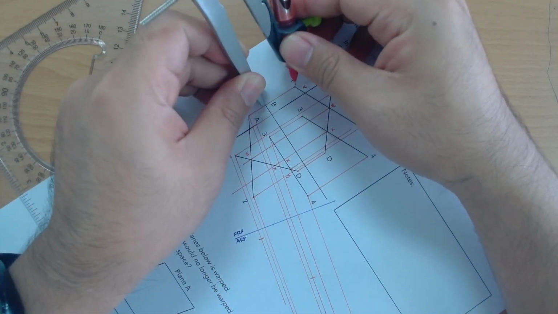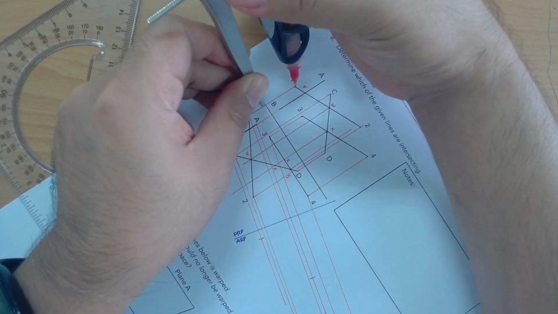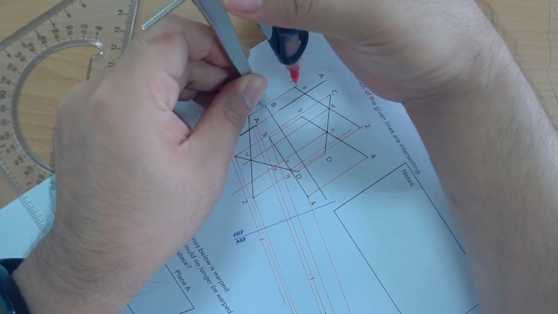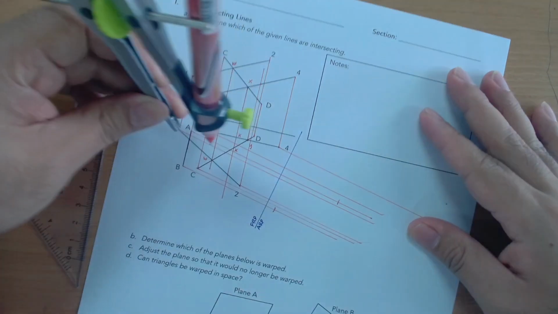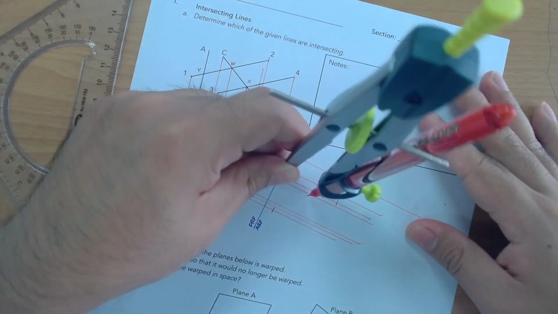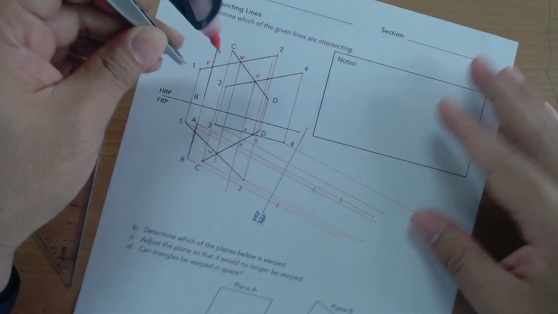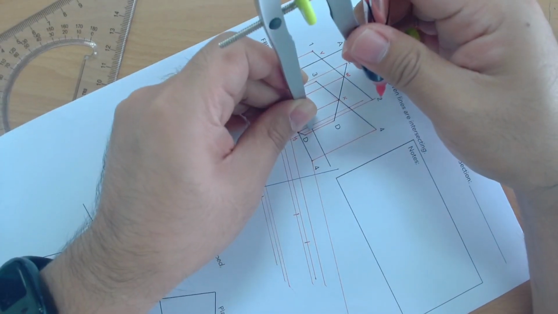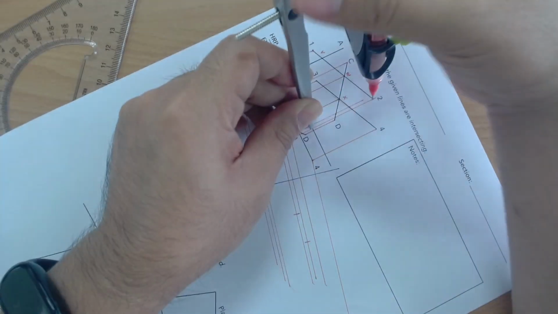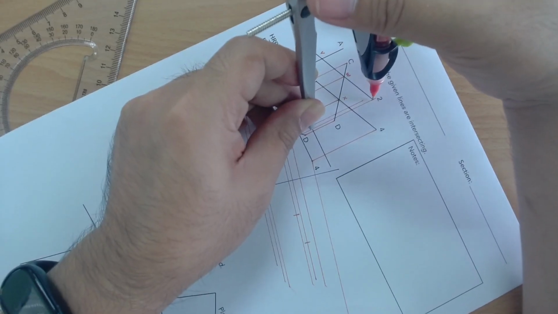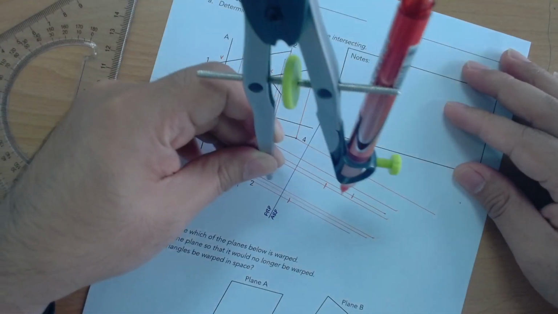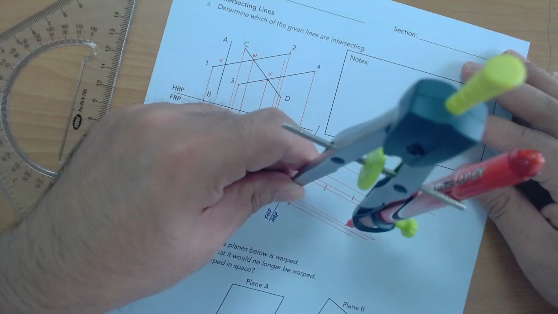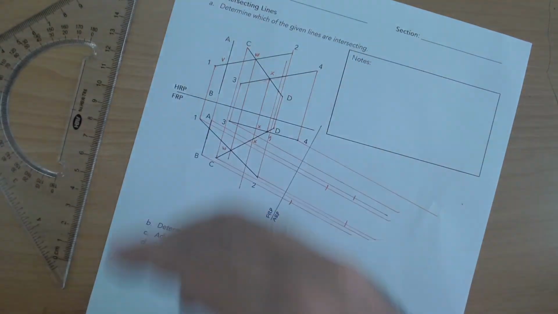Distance of 1 is this distance away. And point 1 is this one. And lastly, C2 is this distance away. Two. Okay, so let's check.